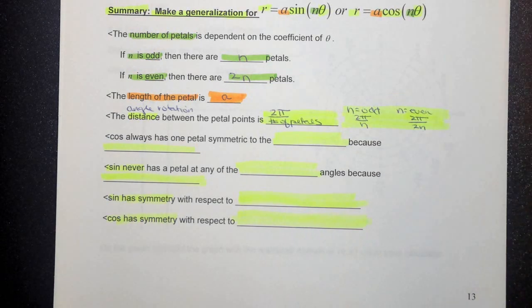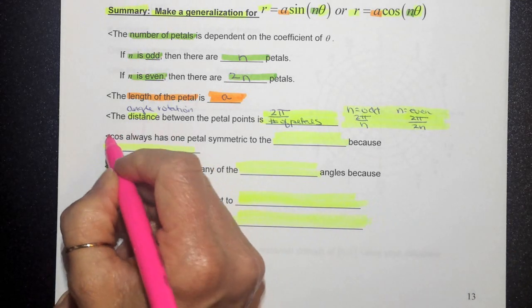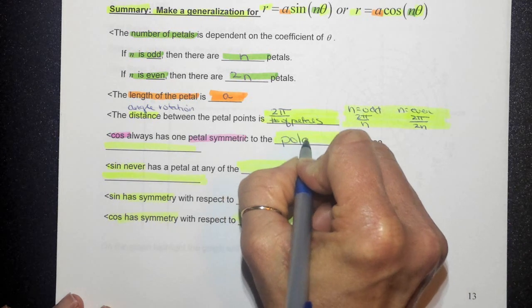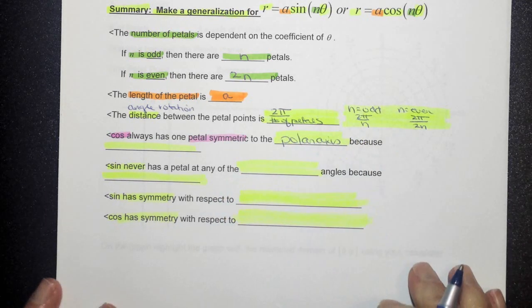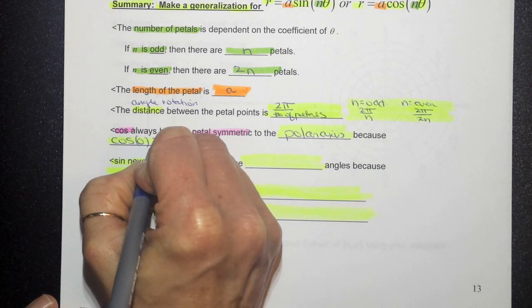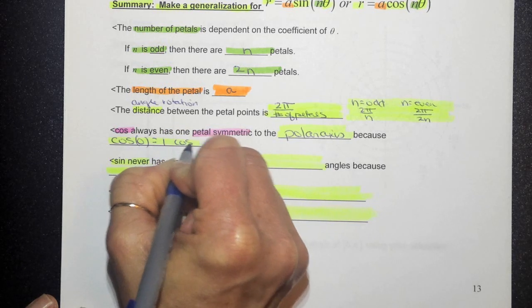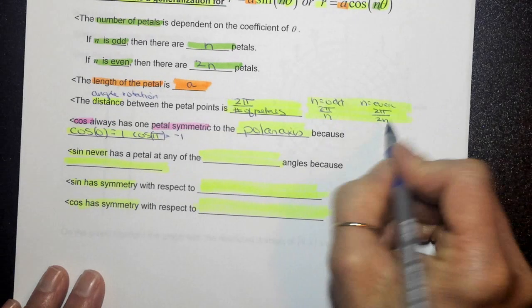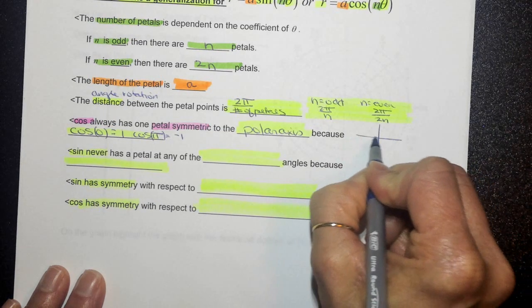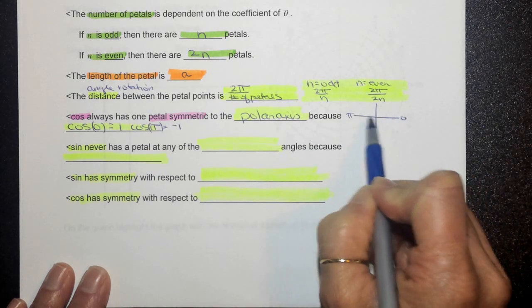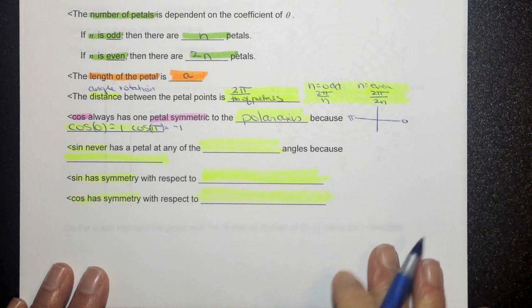Cosine will always have one petal that is symmetric to the polar axis. This is because if I take the cosine of 0, I'm going to get 1, and the cosine of pi is equal to -1. So if I look at my axis here, this is 0, this is pi, you're actually going to plot on the axis itself.